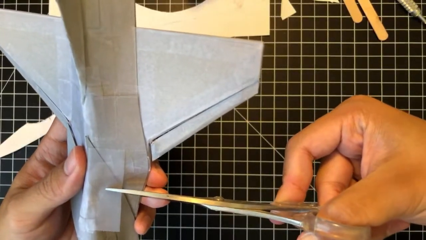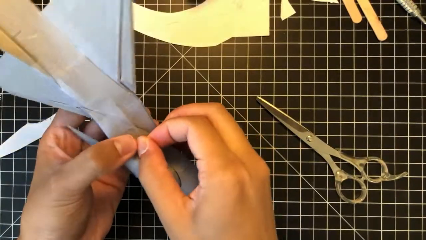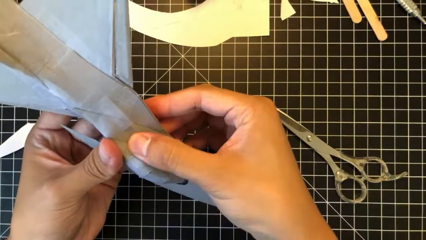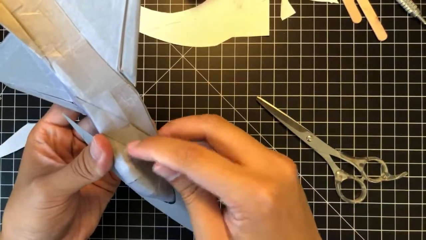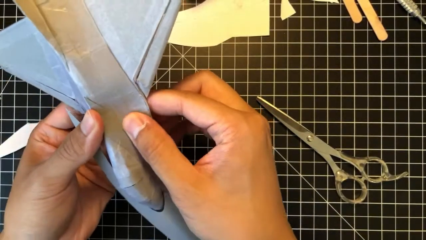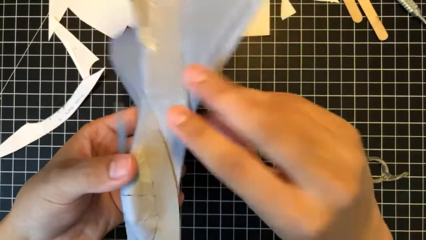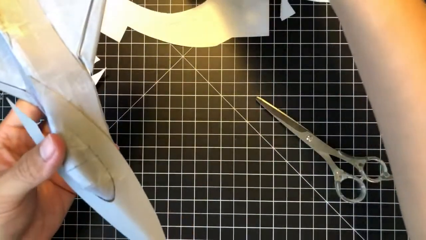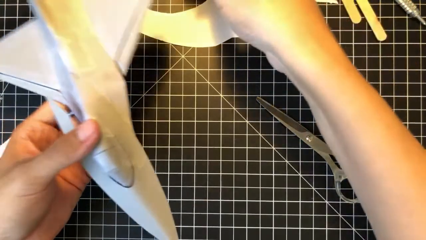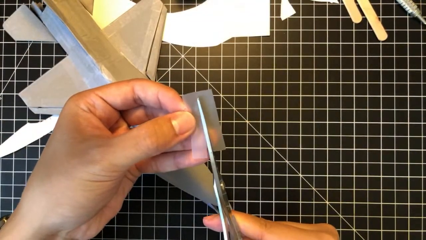Cut the middle here. Smooth this out. Smooth out this outer portion here. Okay. Then we can take another strip here. You don't really need the full thing, so we can just cut it in half.